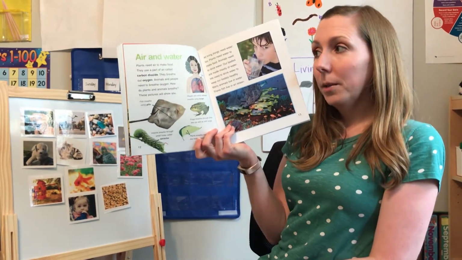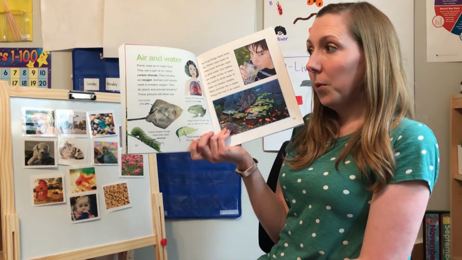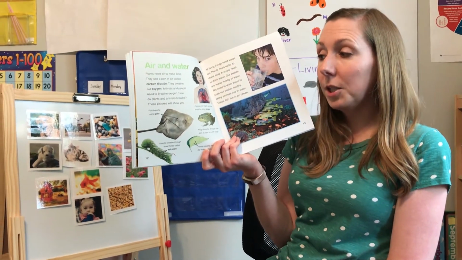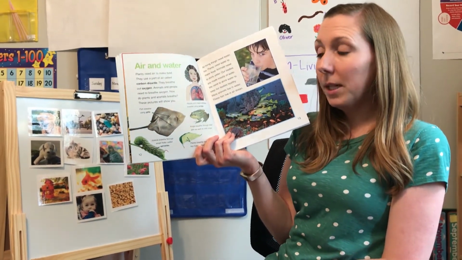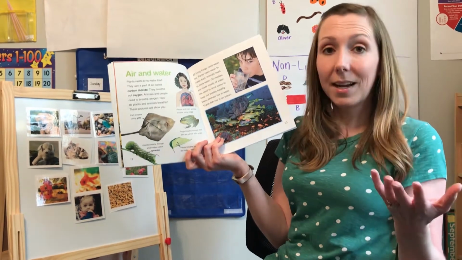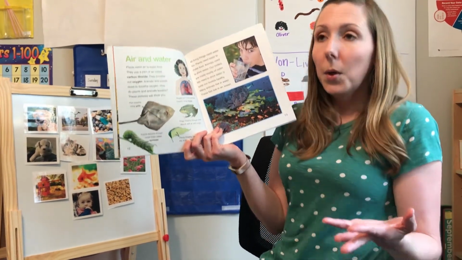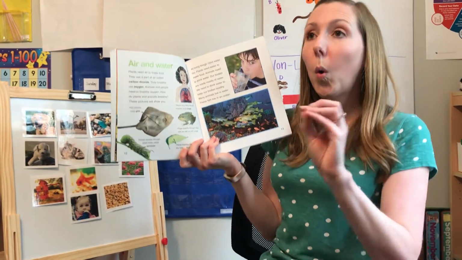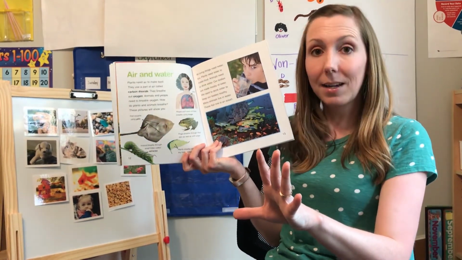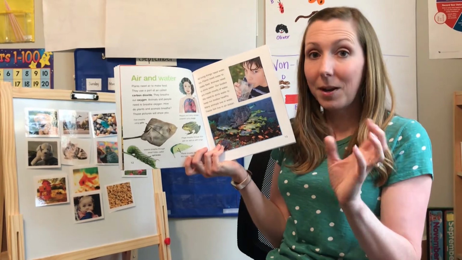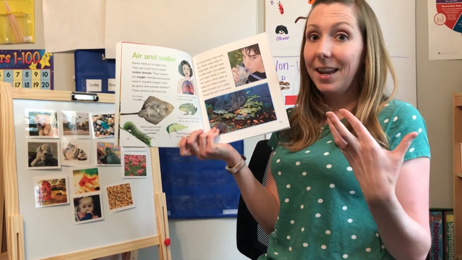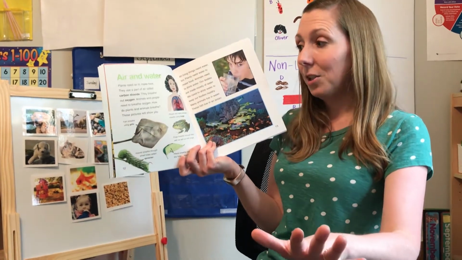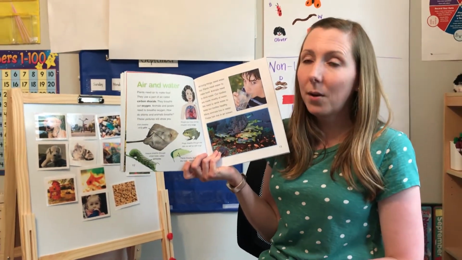Air and water. Plants need air to make food. They use a part of air called carbon dioxide, and they breathe oxygen out. Animals and people need to breathe oxygen, and we breathe carbon dioxide out. So whenever you take a deep breath in, you're breathing in oxygen. And whenever you breathe out, you're breathing out carbon dioxide. But plants do the opposite. Whenever they take the air in, they want the carbon dioxide, and then they release oxygen.